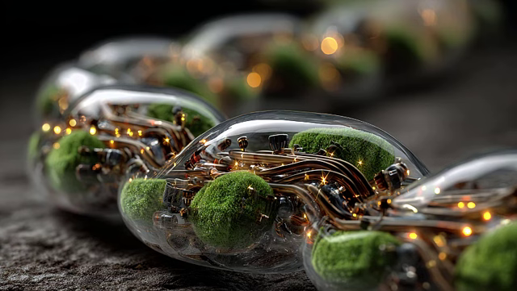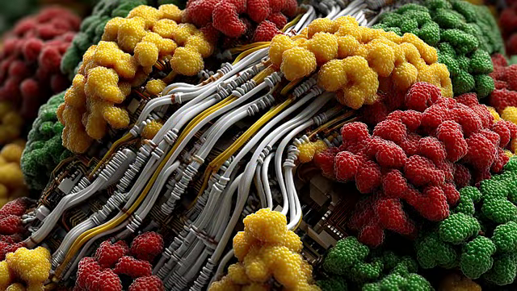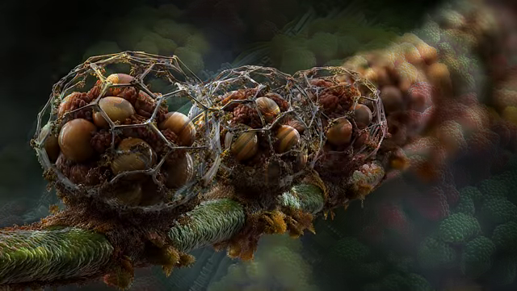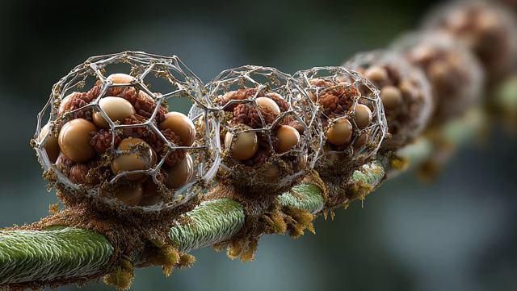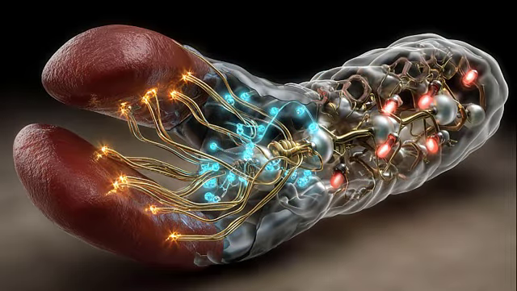A designed protein AND gate activates only when two specific signaling proteins are present simultaneously. Like requiring two keys to open a safe, an AND gate protein needs two binding partners to activate a cellular response.